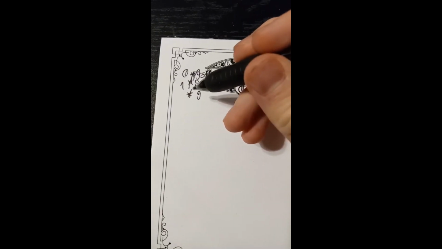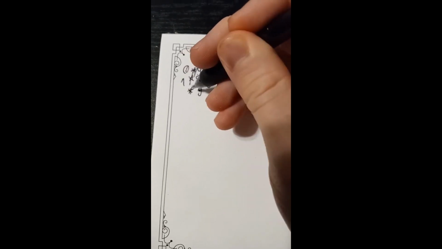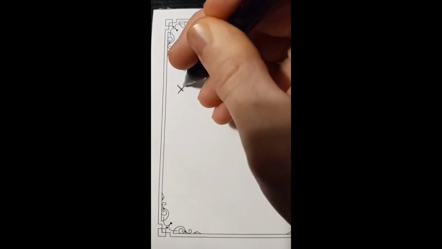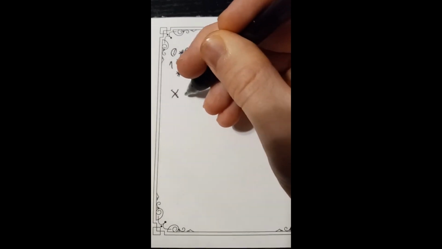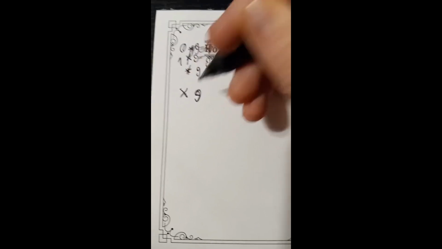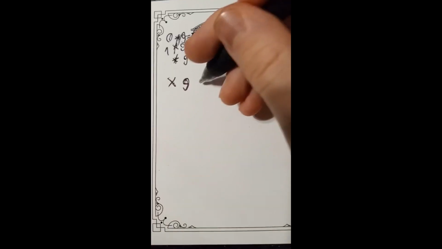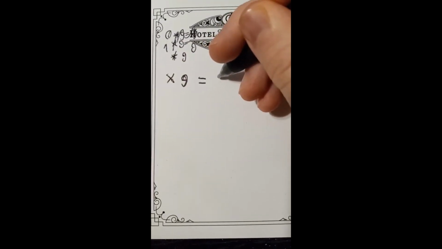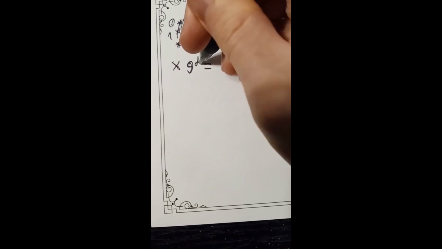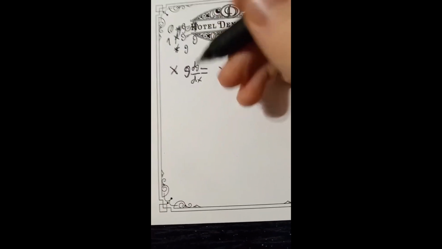We're gonna use the algebraic symbol for times instead of the little star. I don't know what that symbol is called off the top of my head, so you can replace the times symbol with an x. That's another way to write times, and so times g becomes xg. Now, when I think xg, I think of differential equations, so naturally we're going to arbitrarily add an equal sign with an x on the other side, and we're also going to have our differential term here, dg dx.